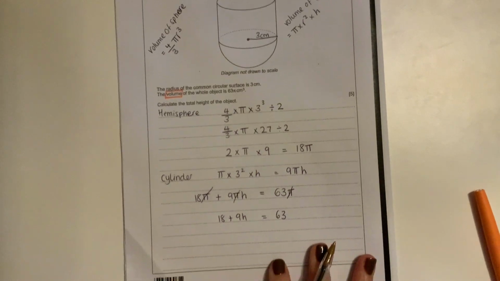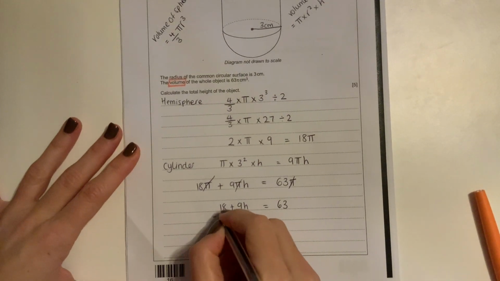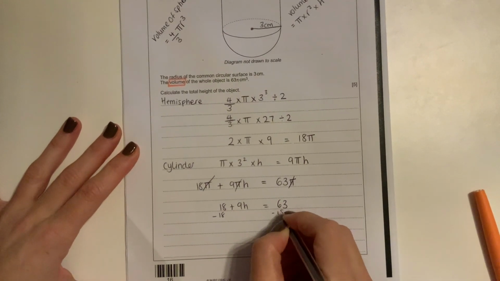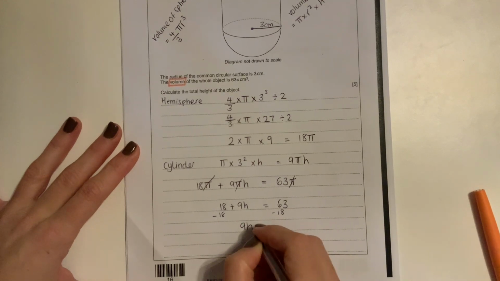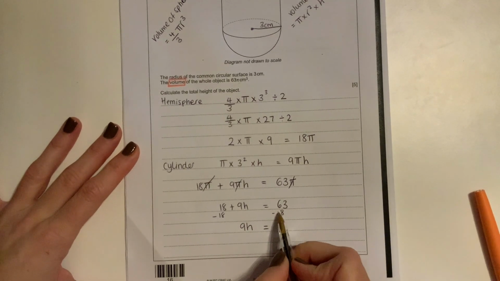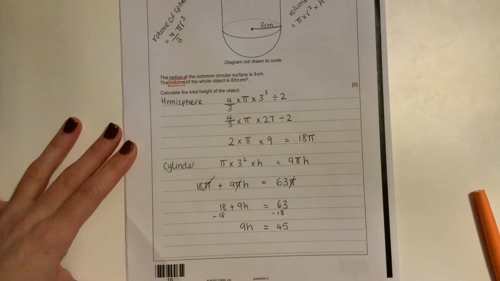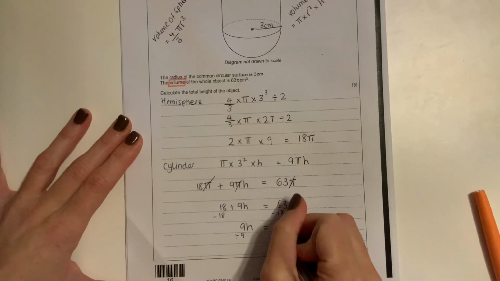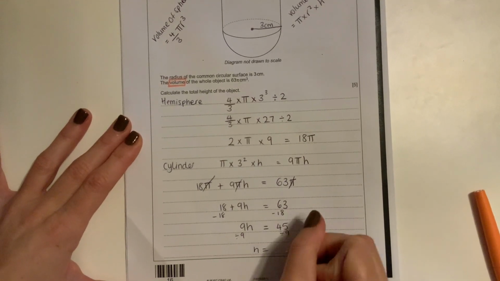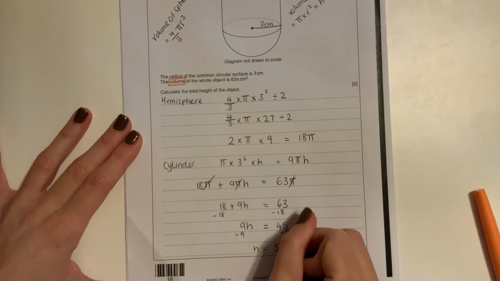Now, this is just an equation to solve now. So I'm going to take 18 from each side. Okay, so I'm left with 9h equals 63 take away 18, which is 45. And then divide by 9. So h was equal to 5 centimetres.